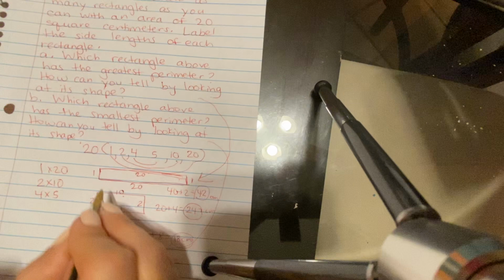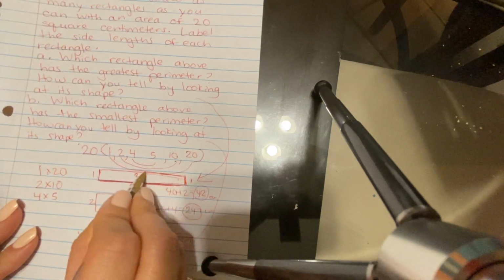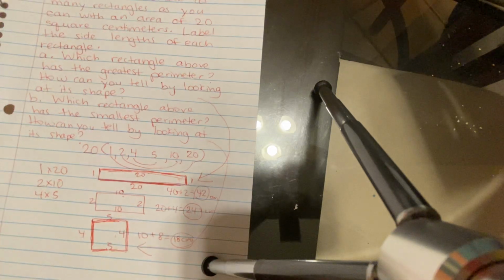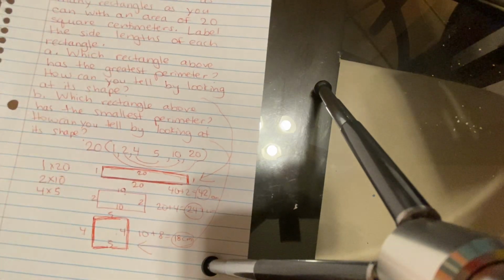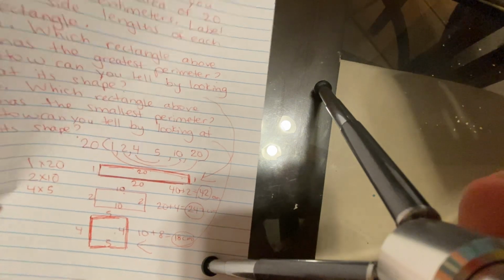Imagine running this. I would not want to go all the way down here and then up and then all the way back down here. That's longer. So the longer it is, the greater its perimeter is going to be. And that was all for lesson 18 homework and lesson 18 exit ticket.